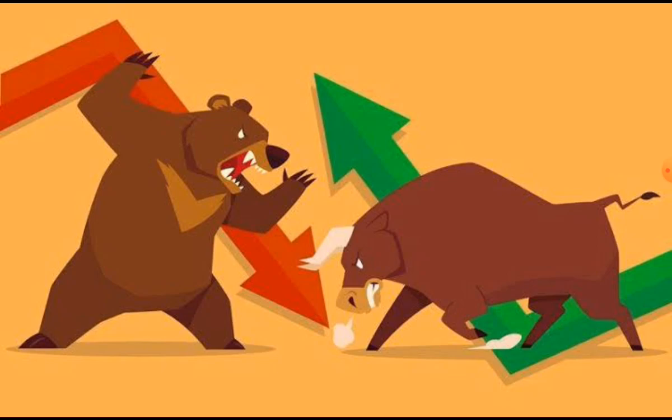Now, you now understand the whole concept of when you say a market is bullish and when a market is bearish. So you can see both of them fighting right here. The bull is using the horn to attack the bear, and the bear is using his hand to smack the bull down. So basically, this is what happens in the financial market.